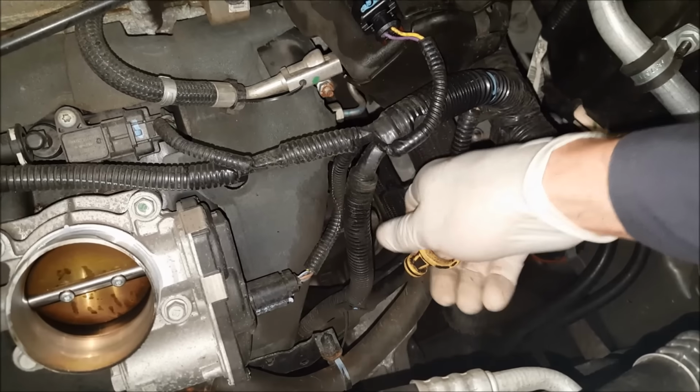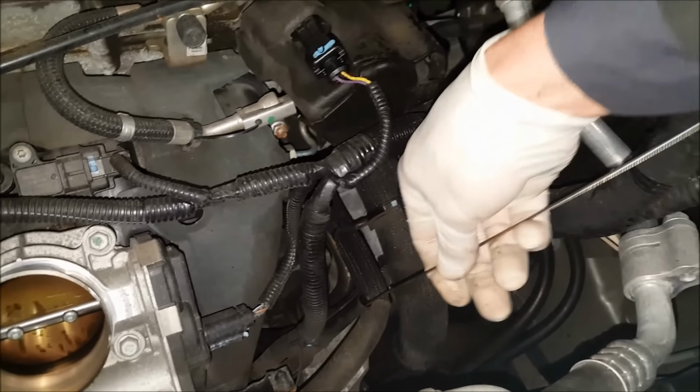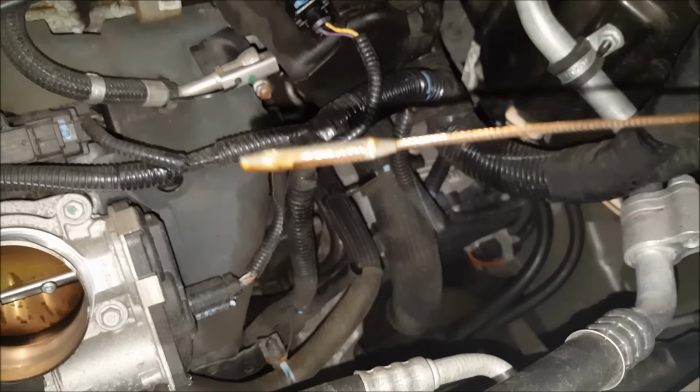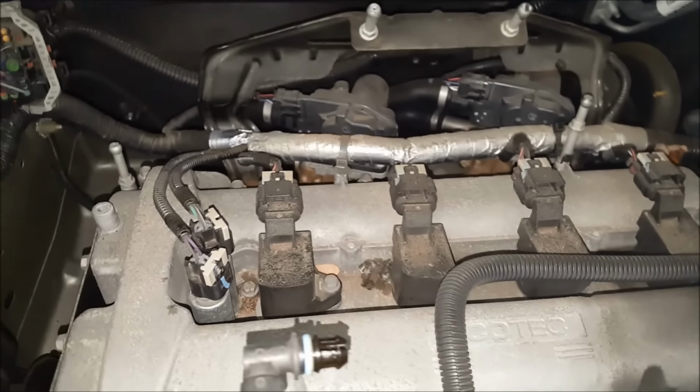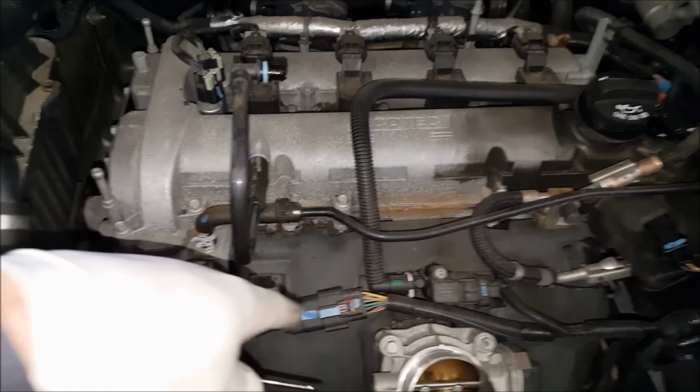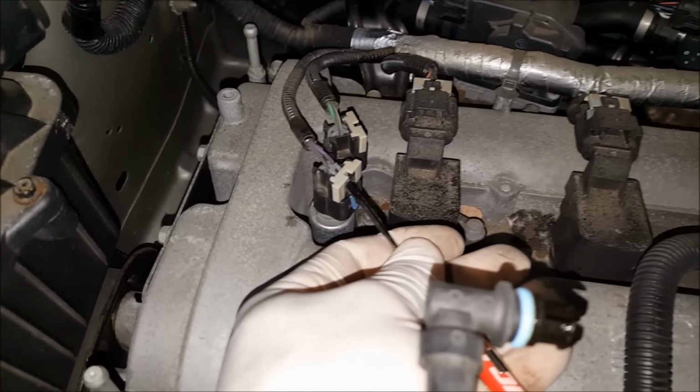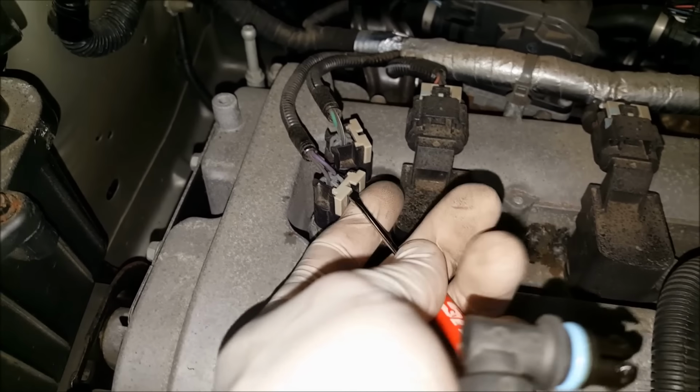Now I know this customer has kept up on their oil changes, and you can see popping this dipstick out, it's pretty clean oil, not all sludged up. So we're gonna go right to these VVT solenoids right here. Since this is the intake side, this is gonna be your intake variable valve timing solenoid.